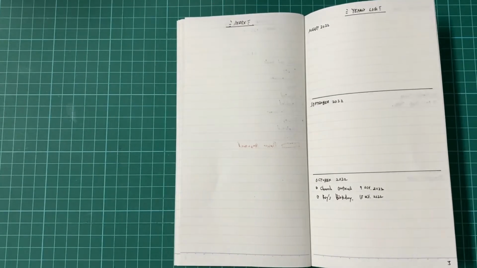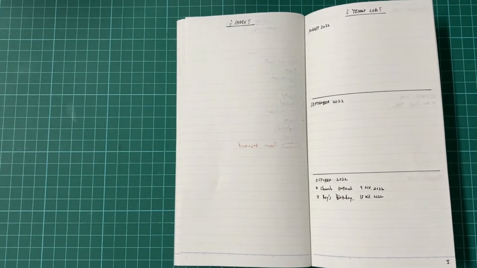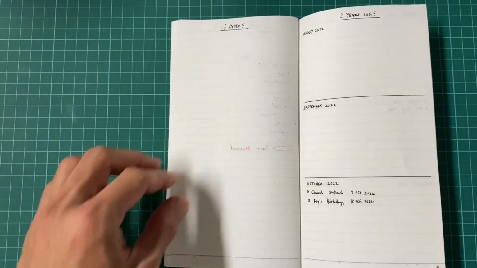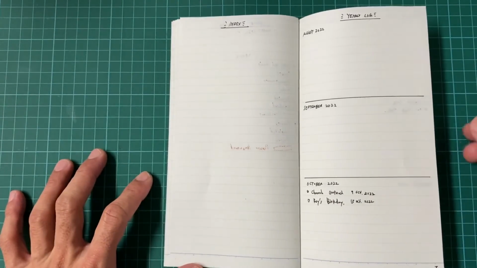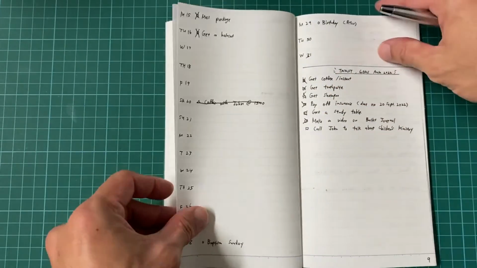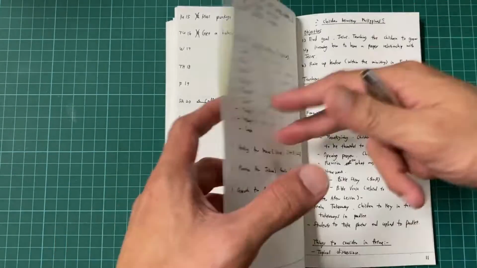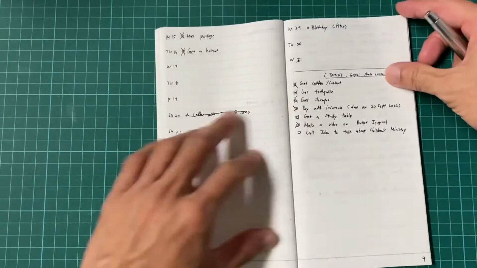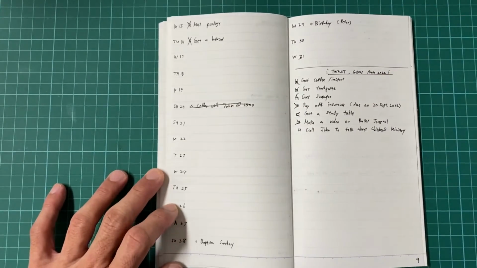So to get more of an idea of how the bullet journal system works, I would truly recommend that you check out Ryder Carroll's explanation. His explanation is definitely much better. So this is how I do it. It's very simple. It's very easy for me to get down to the business of planning my own life.